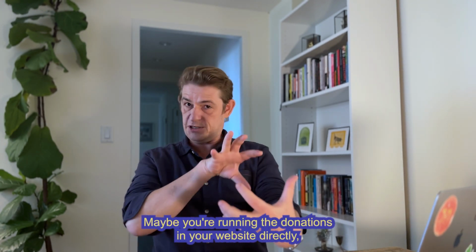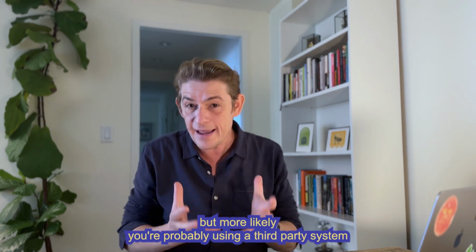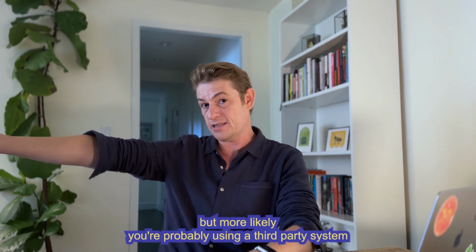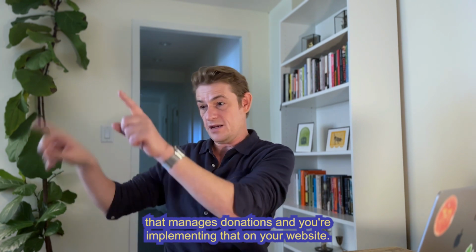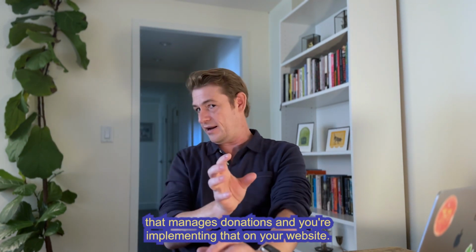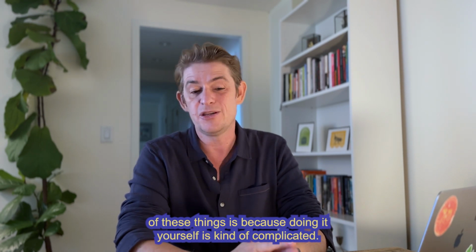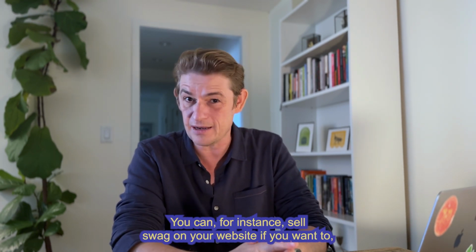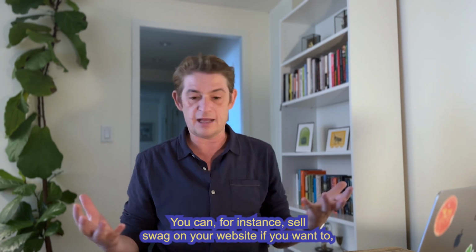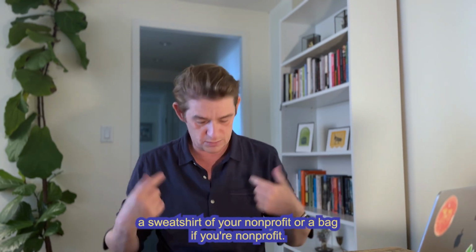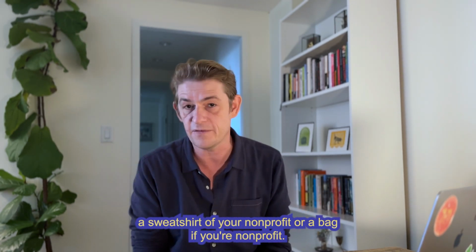Maybe you're running the donations in your website directly, but more likely you're probably using a third-party system that manages donations, and you're implementing that on your website. And the reason you want to use third-party services for a lot of these things is because doing it yourself is kind of complicated. You can, for instance, sell swag on your website if you want to, a sweatshirt or a bag of your nonprofit.